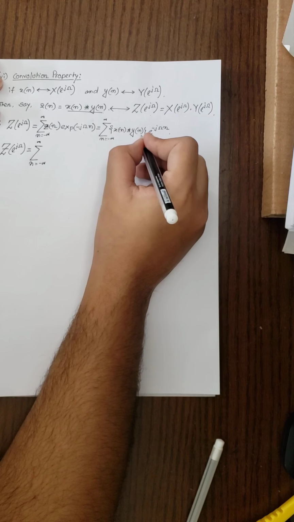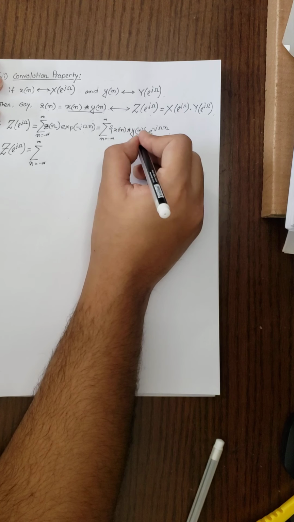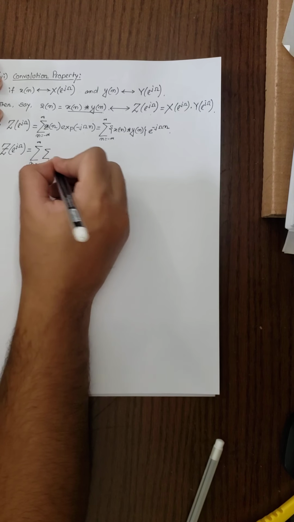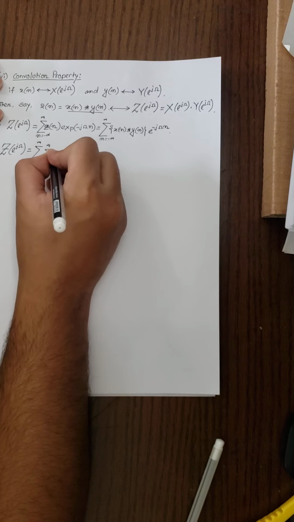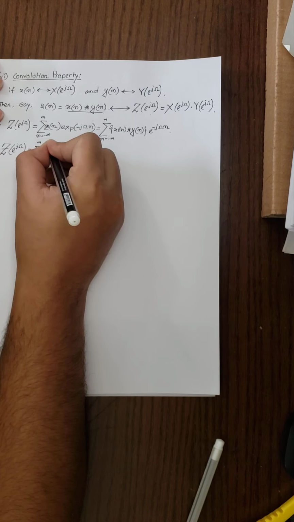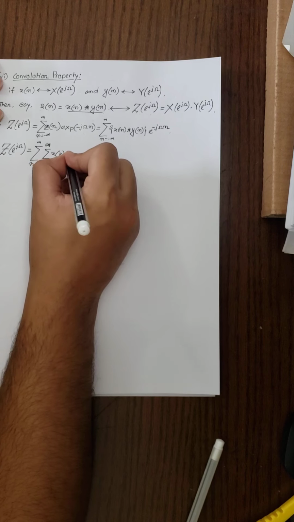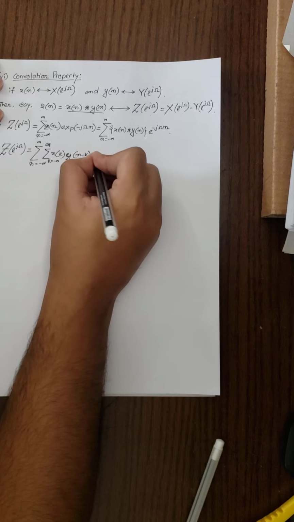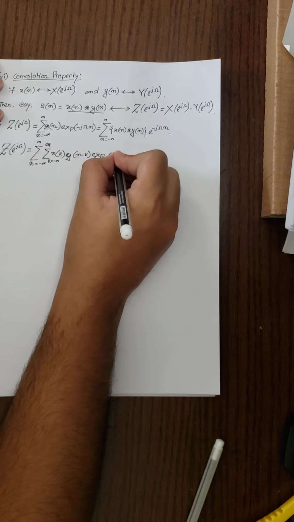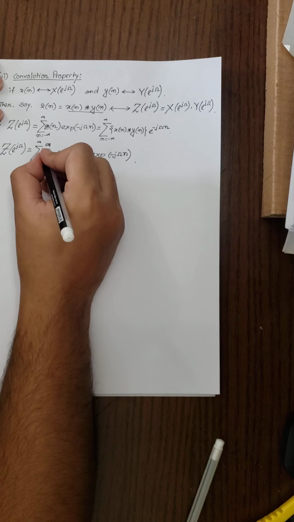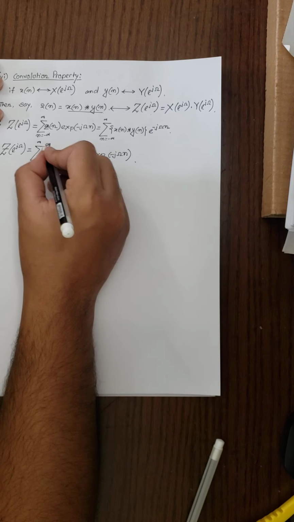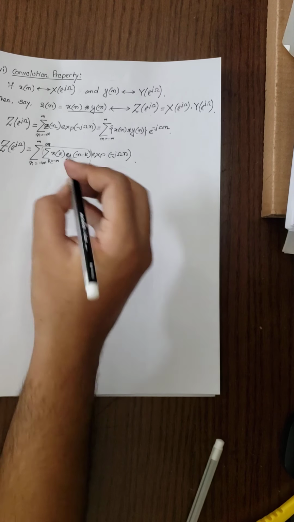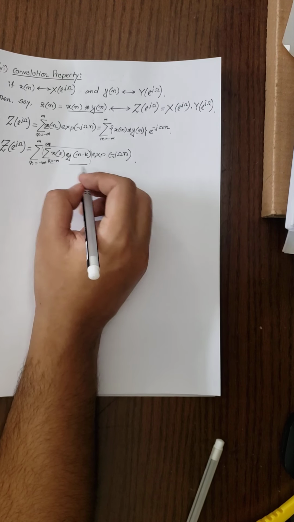Now as per the definition of convolution, this can be mathematically written as the summation of k, which goes from negative infinity to infinity, x of k times y of n minus k, times e to the power minus j omega n. So this formula you have seen in the section A part, where two signals when convoluted in the discrete domain, this is the mathematical expression for that.